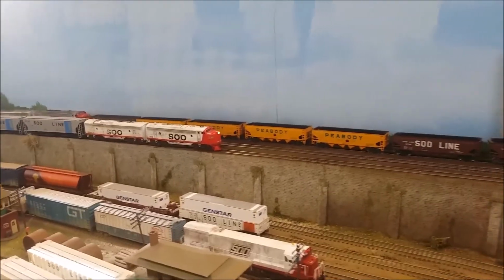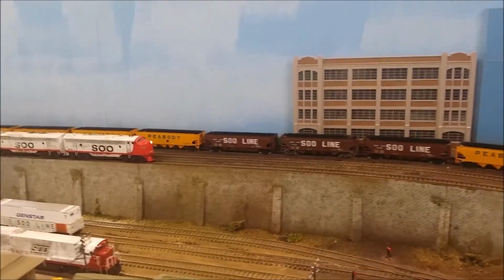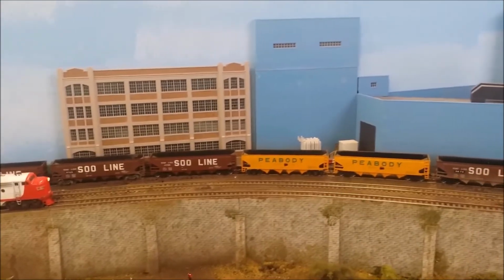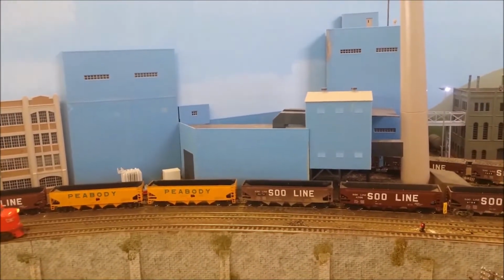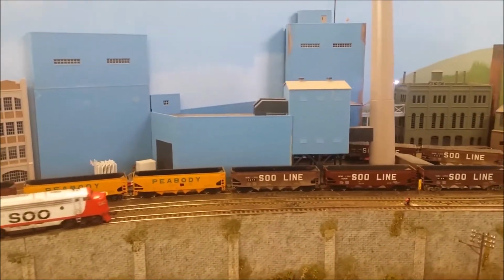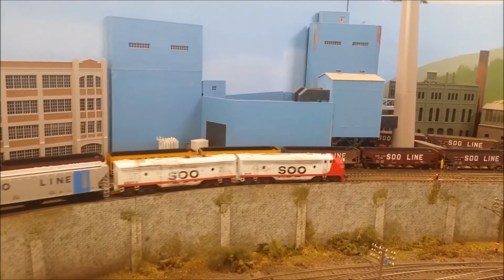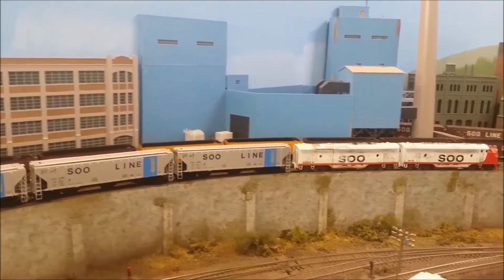So here we're coming towards Ash Power, is that right, Rob? Yeah, that's correct. This represents the existence of the coal mine and the coal traffic that we can generate on our railroad. So it's loads from the mine arrive at Ash Power.